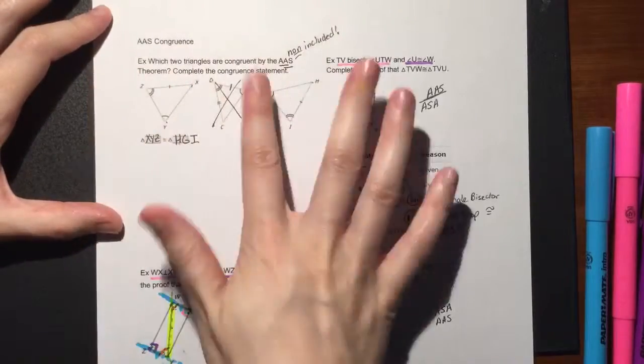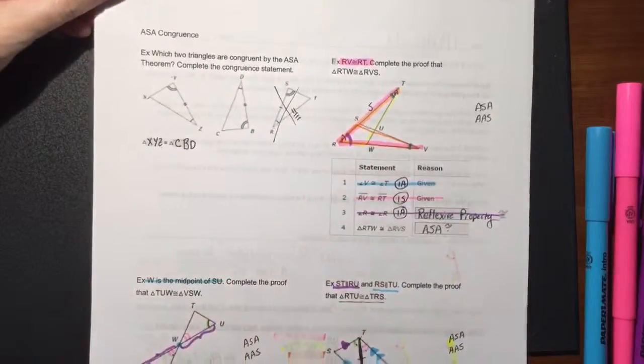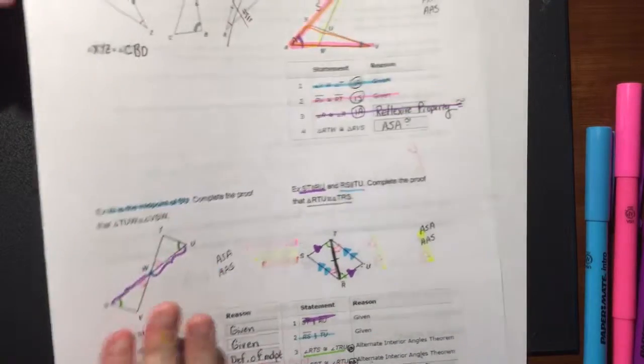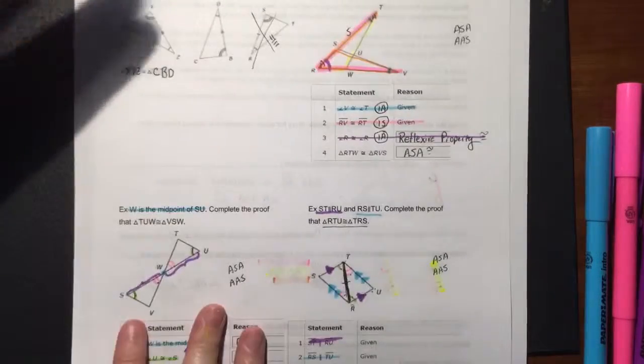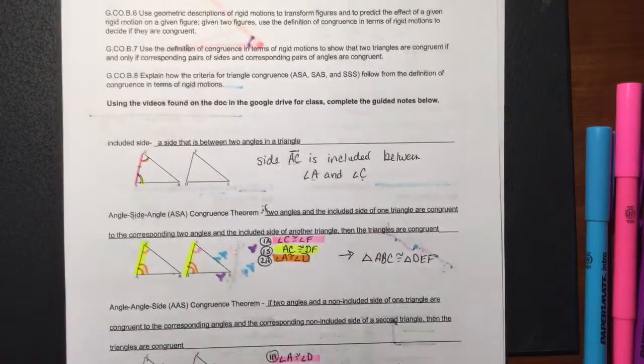given the pictures to work with for the angle, angle, side congruence. And we also had several examples where we worked with the angle, side, angle congruencies, in both proofs and the pictures. If you have any questions, be sure to write them down and ask when you get to class.